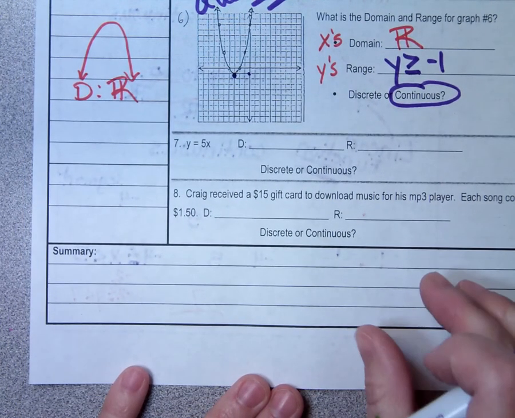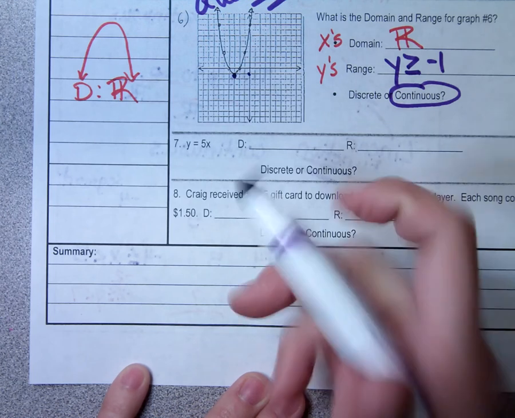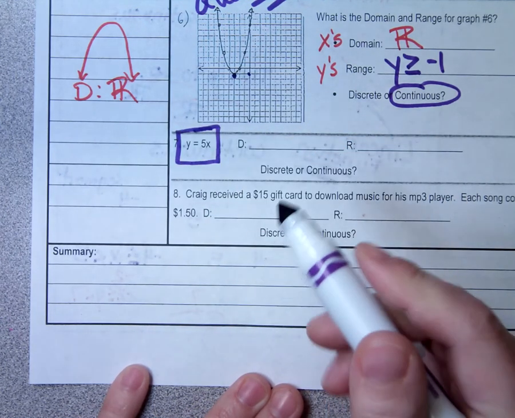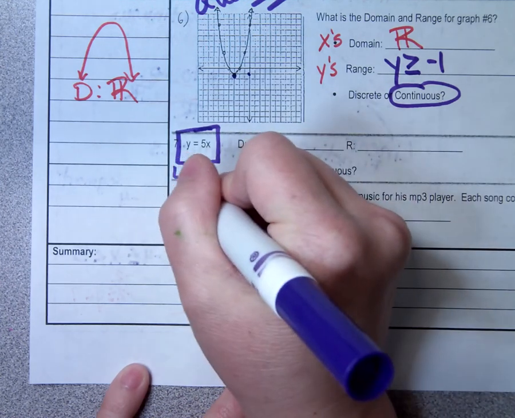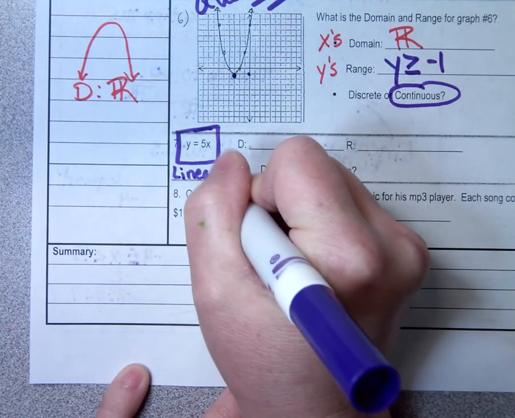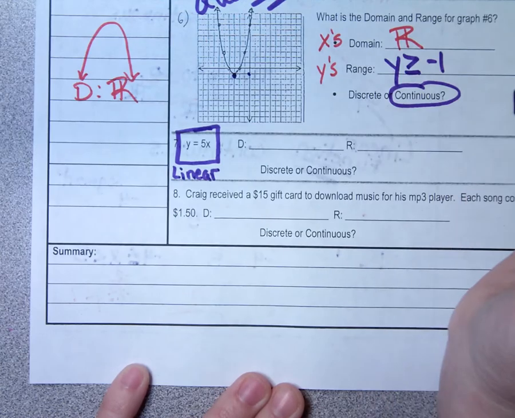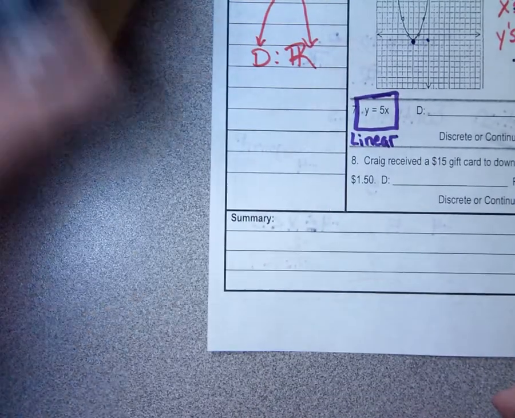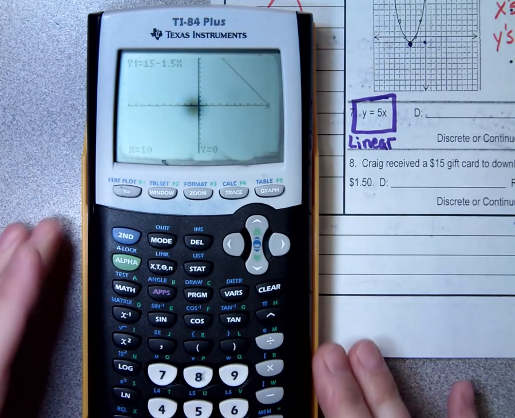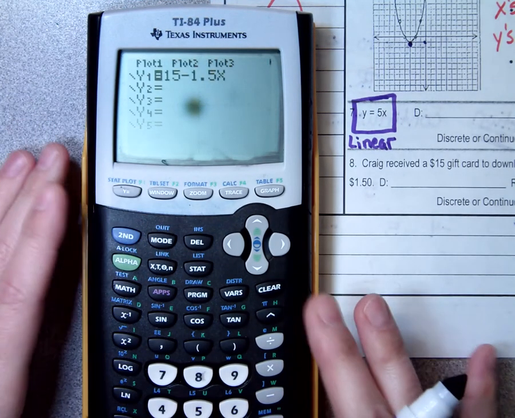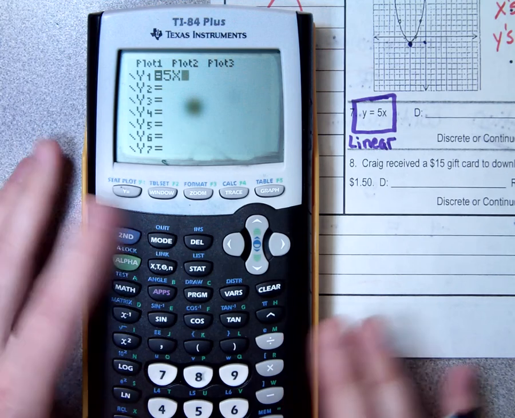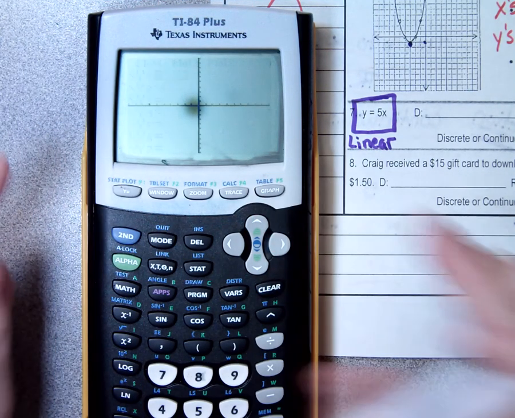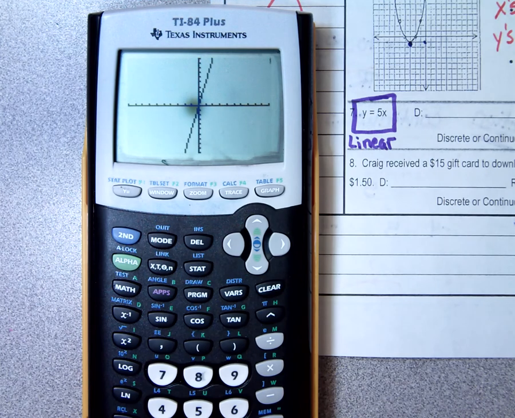Okay, number 7. I just kind of have to know what this graph looks like. Is this linear or is this quadratic? It's linear. It's going to graph a line. Everybody should have an idea of what this looks like, but I'm actually just going to grab a calculator and show you. If I want to graph y equals 5x, I go to my y equals on the calculator, put in 5x, and let me just show you a picture.